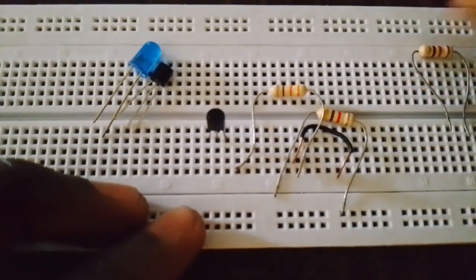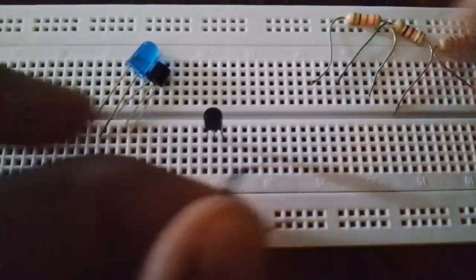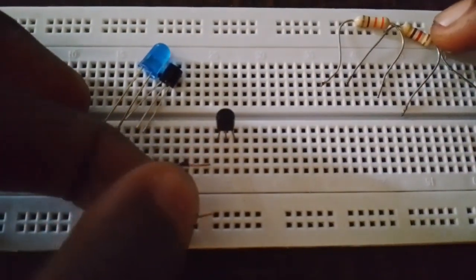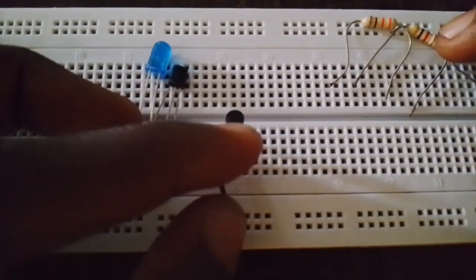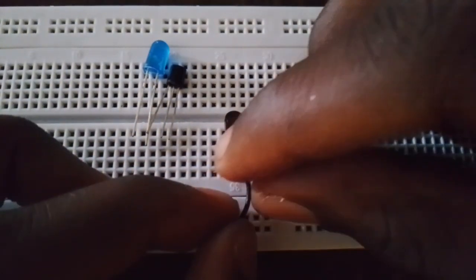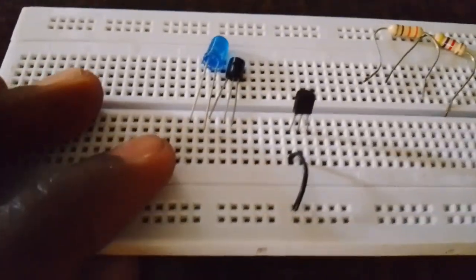So this is my black wire and I'm connecting it to GND. So now you can see.